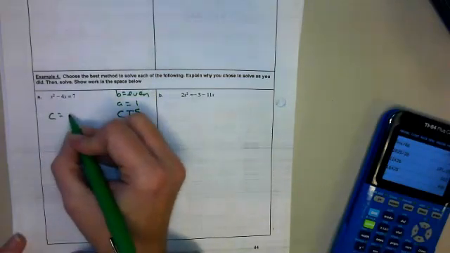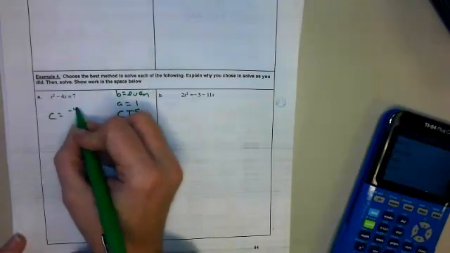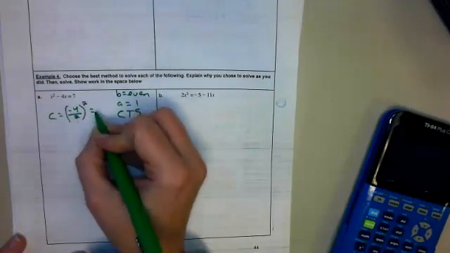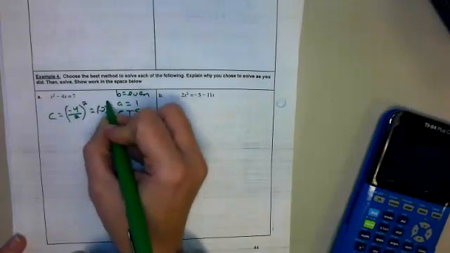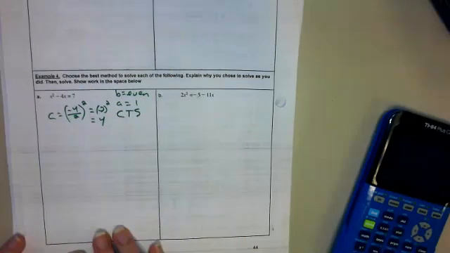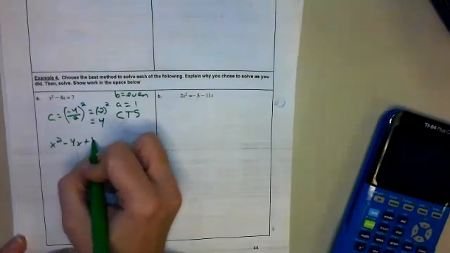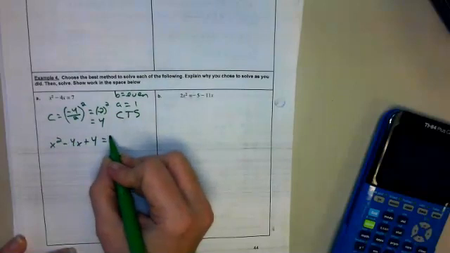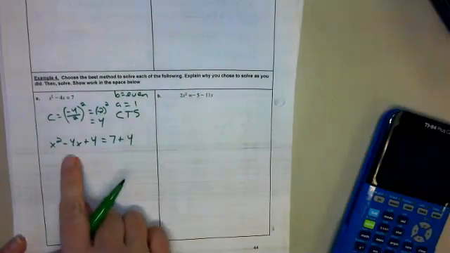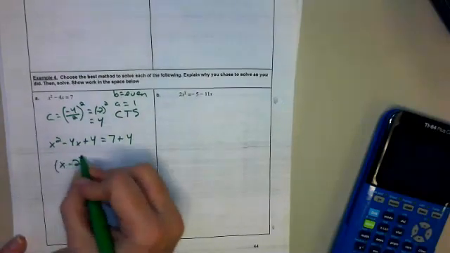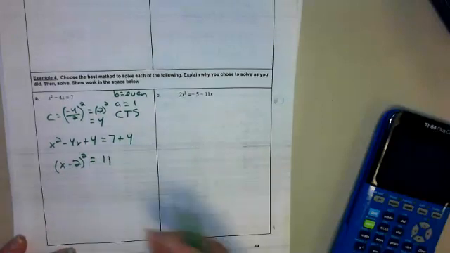C equals negative 4 over 2 quantity squared. That's going to give me negative 2 squared, which is going to give me 4. Okay, so I'm going to do x squared minus 4x plus 4. And if you do it to one side, you have to do it to both. Okay, we're going to factor this. This is x minus 2, quantity squared, equals 11.